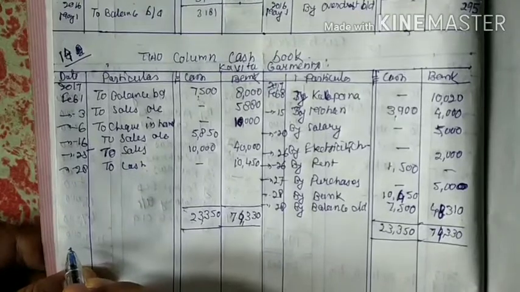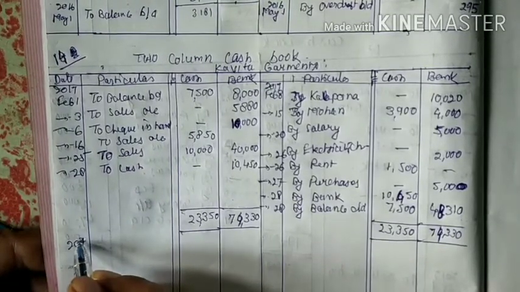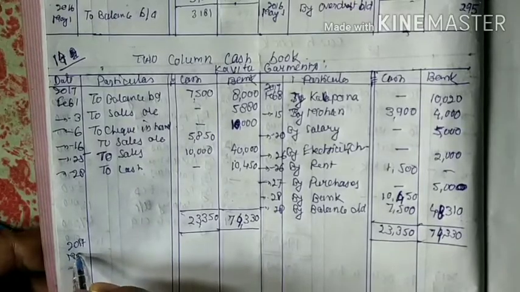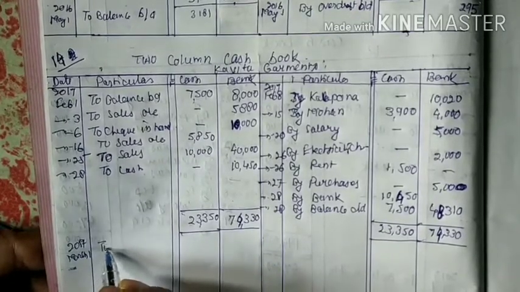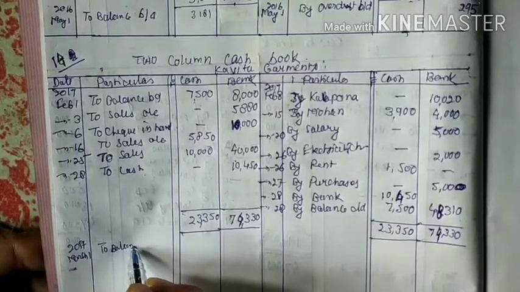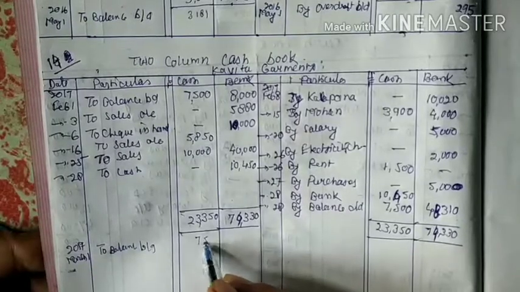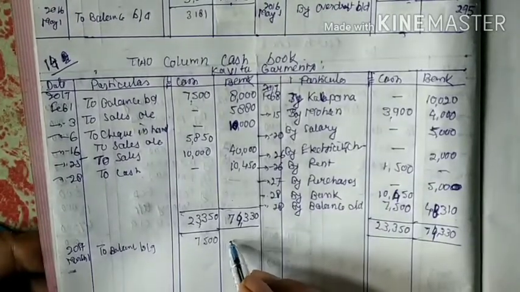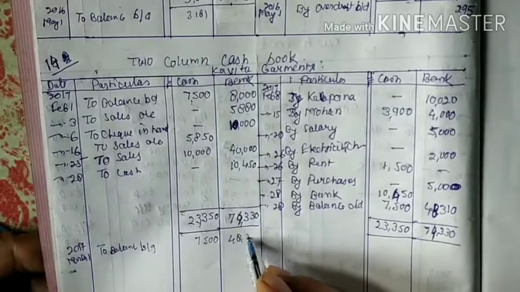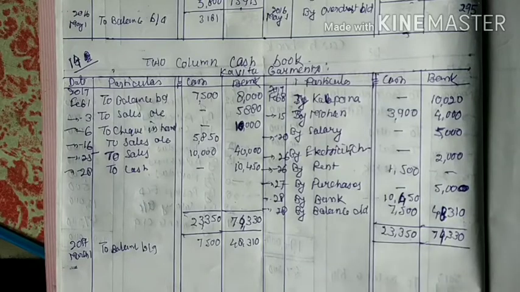So we'll write here: 2017 March 1st, to balance brought down, 7,500 of cash balance and 48,310 of bank balance. This way it is prepared.